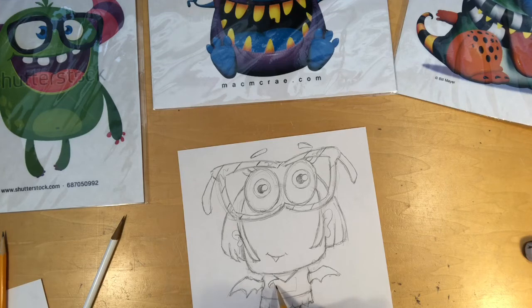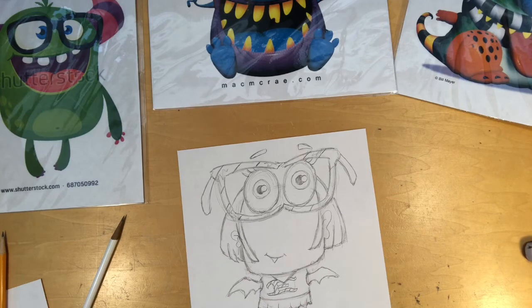I'm going to draw the letter E on her top, but stylize it so that it looks kind of cool. It's going to go like this. How about that? This will look cool too if we put stripes on it. So she'll have striped glasses, a striped letter E, and striped legs.